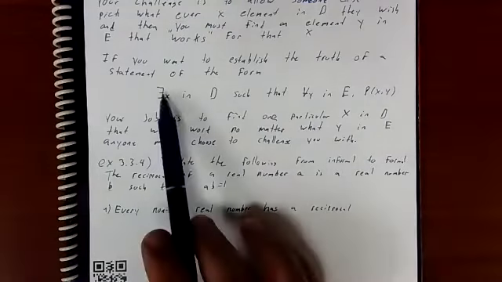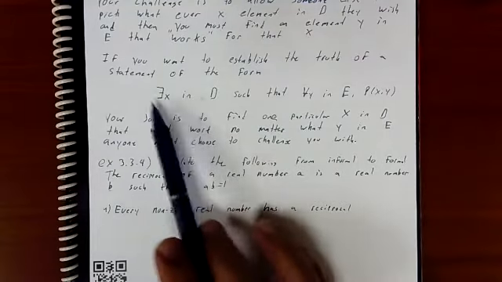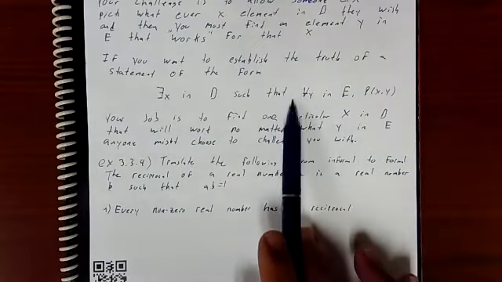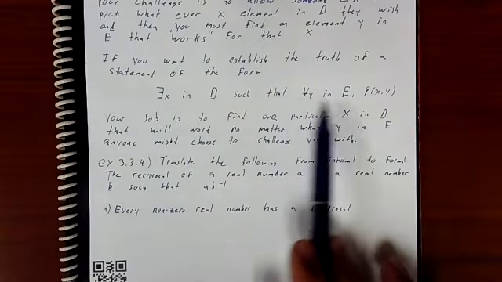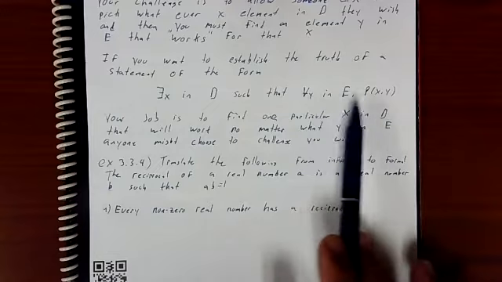So there's a specific x, which is fixed, and then the y can be chosen by anyone from any element in E.